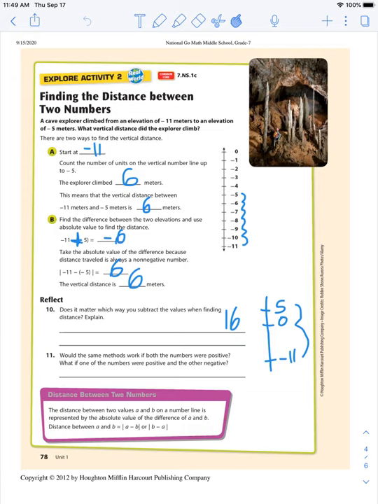Well, if we find the difference, let's see, -11 minus 5, absolute value. -11 minus 5 is going to be -16, which is also going to be 16. So it works. You can either find the distance or you can find the difference and then the absolute value.